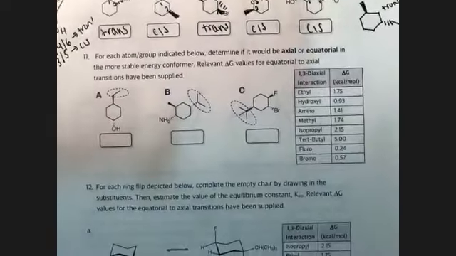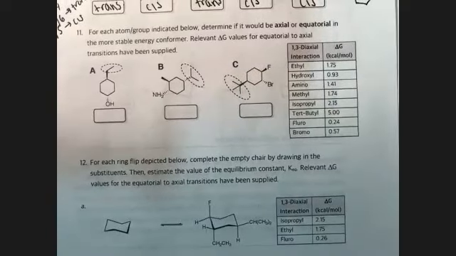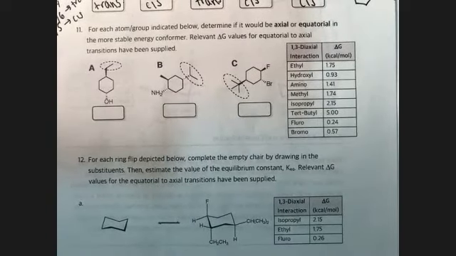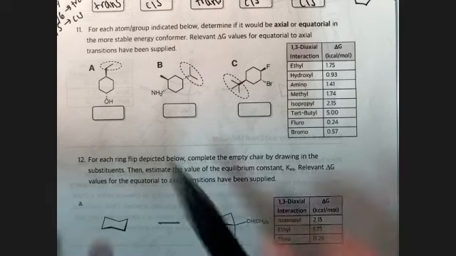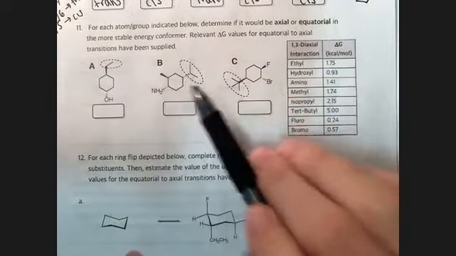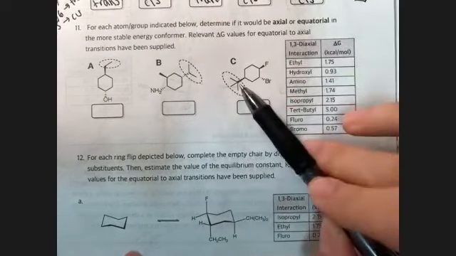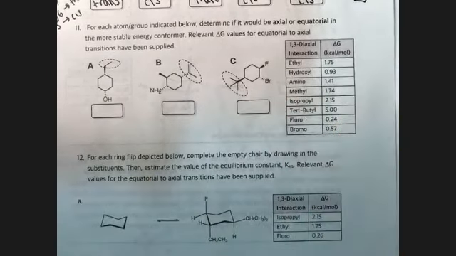All right. So 11 is a little bit different. This is basically saying in the more stable chair conformer, which we don't know what that looks like, how is the circled substituent oriented? Okay, and I just want to make a disclaimer now. Just because I see a wedge doesn't mean it's axial, and just because I see a dash doesn't mean it's equatorial. Same thing here. Does not mean that that's what we're doing here.